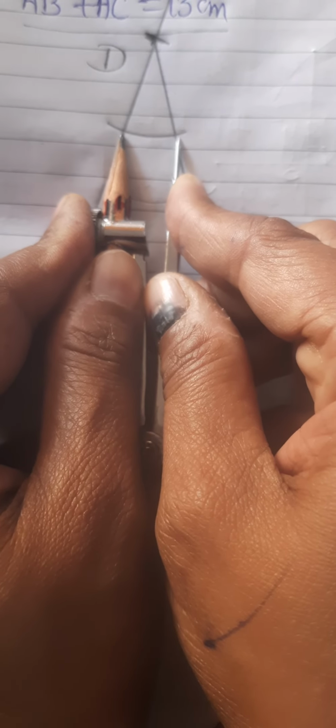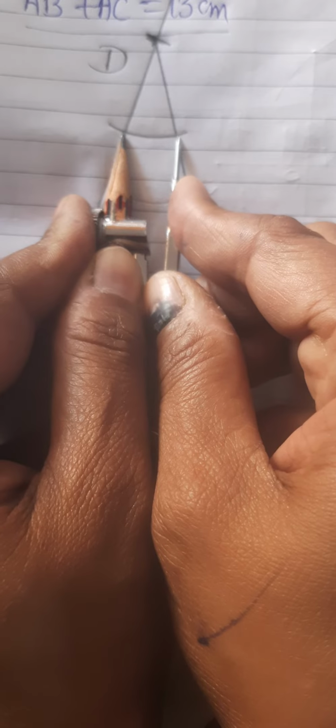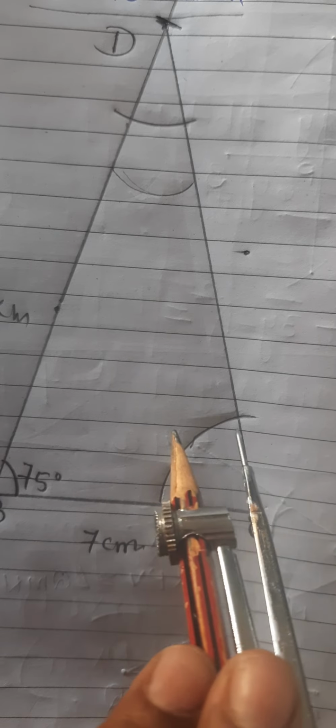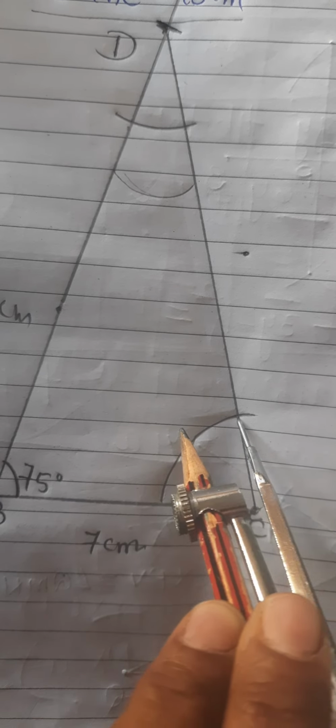Now, we will arrange our compass equal to the width of the previous arc, जिस एंगल के इक्वल बना था उसके बराबर. And then taking this point as center, where the previous arc cut the arm, we draw an arc.